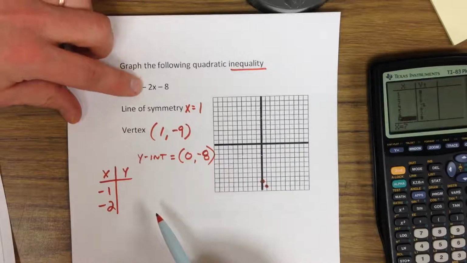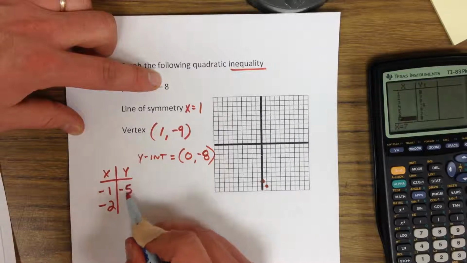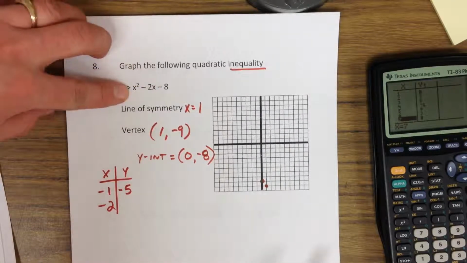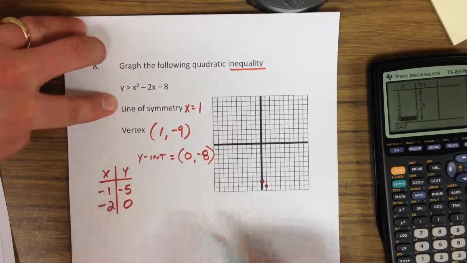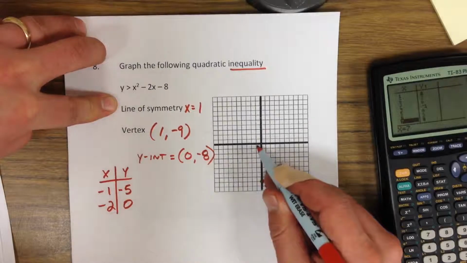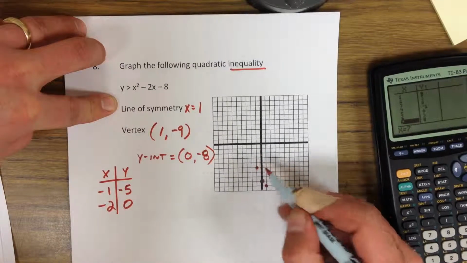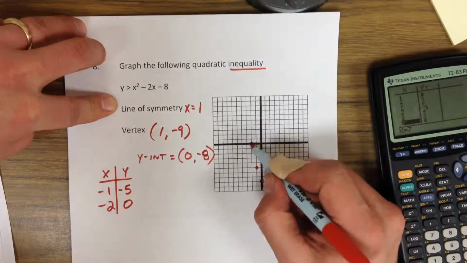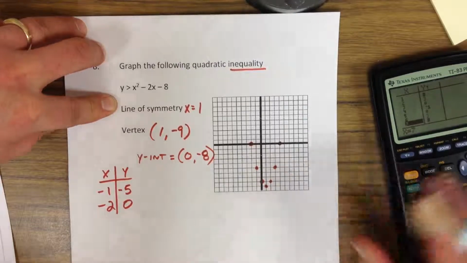That's 1 plus 2, which is 3, minus 8 is -5. Plug in -2, that's 4 plus 4, that's 8. 8 minus 8 is 0. So, plug in -1, 1, 2, 3, 4. So we knew that was symmetrical.